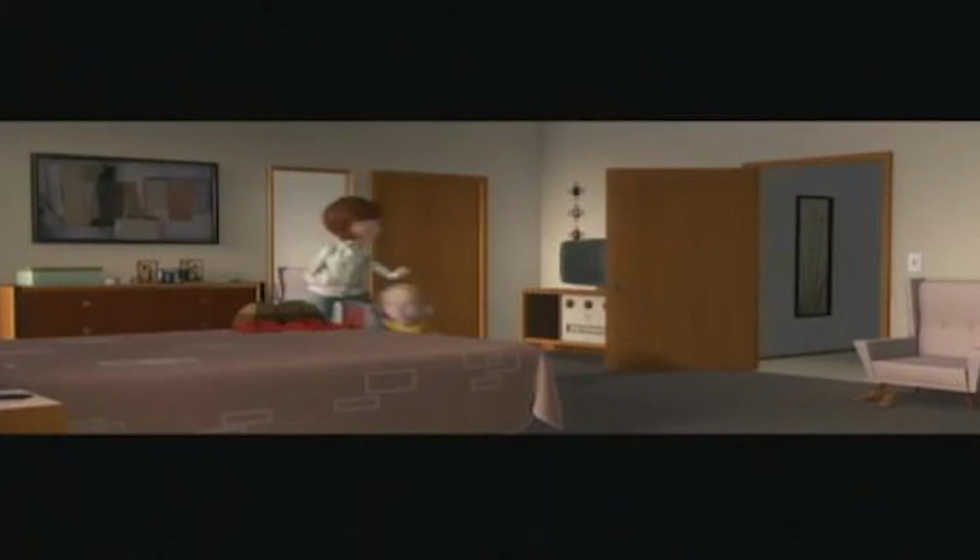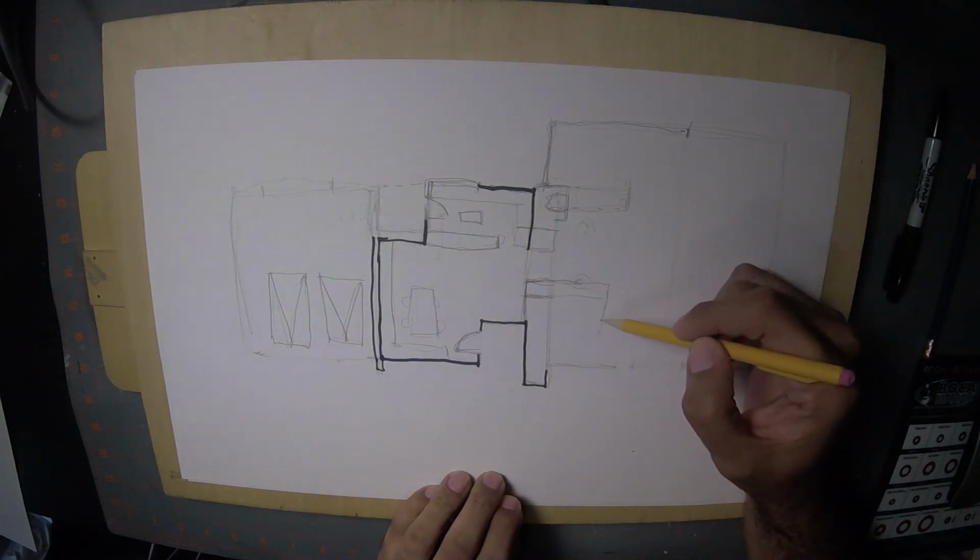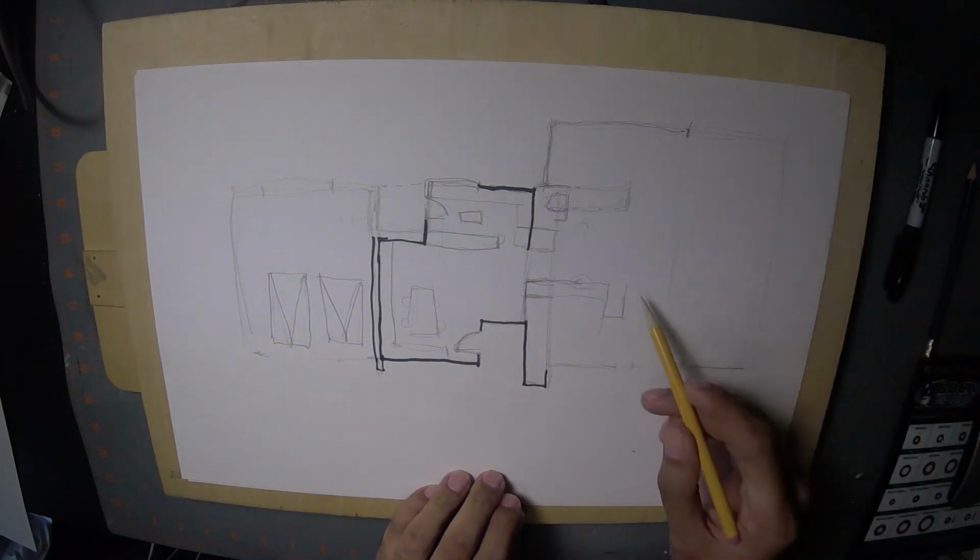We also see that in their bedroom, the parents' bedroom that is, there are two doors. We can assume one's the bathroom, one's a closet. So we'll just go with that assumption. So again, keeping in mind this is not to scale, we'll have to figure out the scale of things later. Let's just say this is what's happening here.